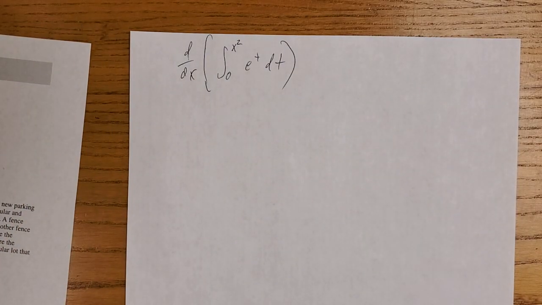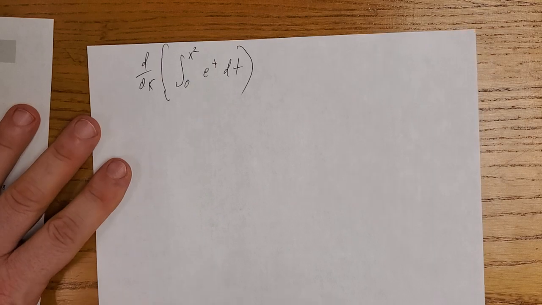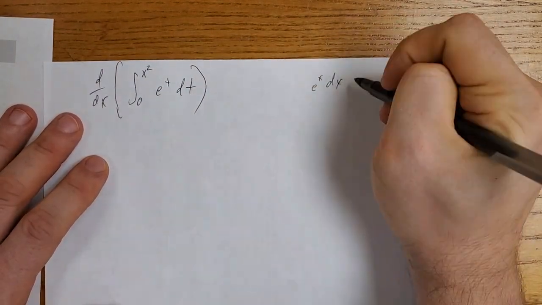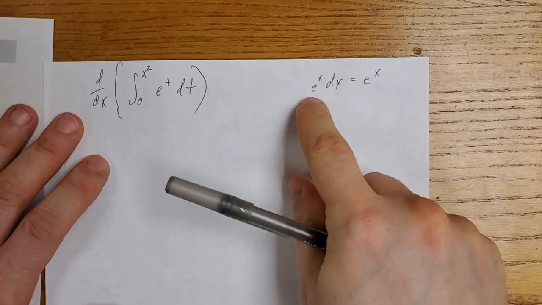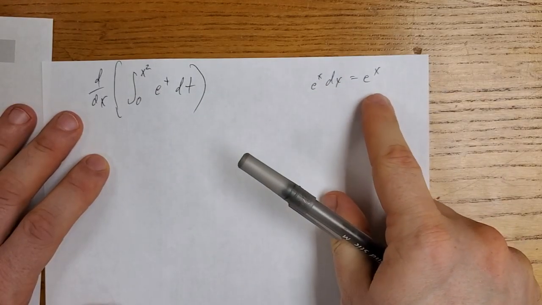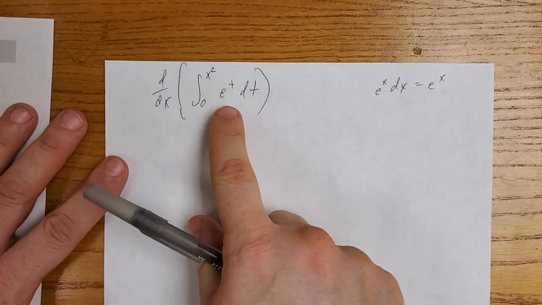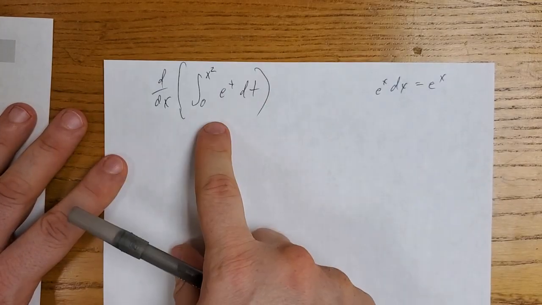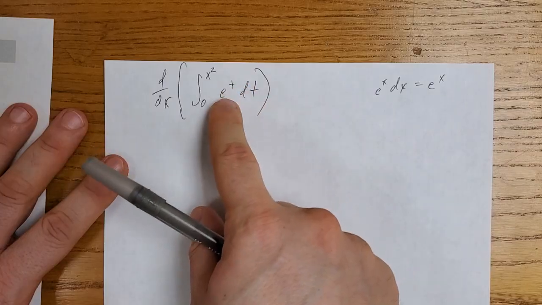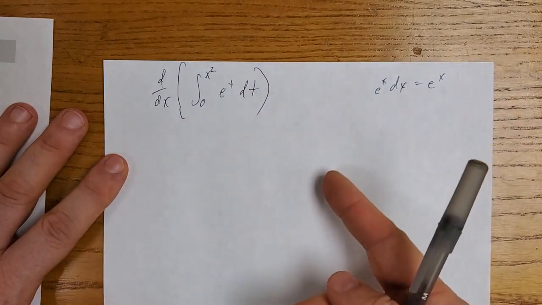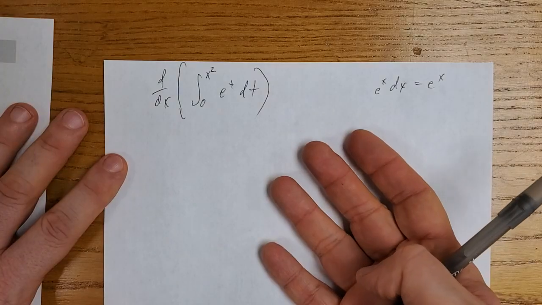So first of all, remember that the integral of e to the x dx is itself, since the derivative of e to the x equals e to the x. So even though we're using a t here instead of an x, the same rule applies. e to the t in terms of t is its own derivative, it's its own integral.